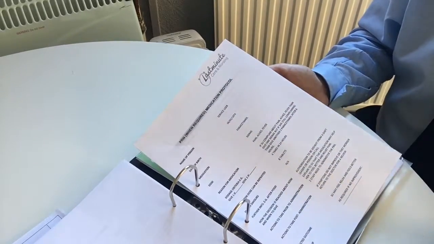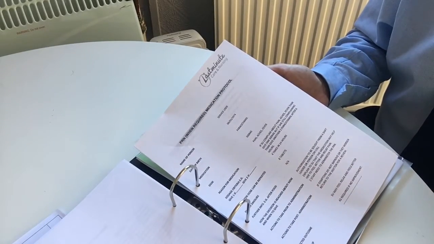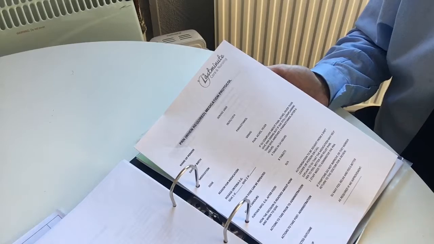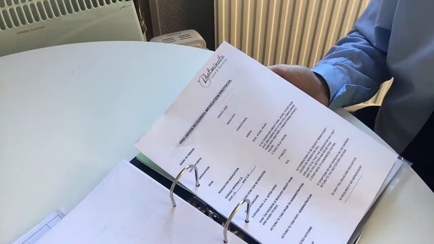So you'll see the staff will be working through these with you to show you if there's any other types of medications or creams that maybe you've had additionally to what you have normally, maybe in a blister pack.